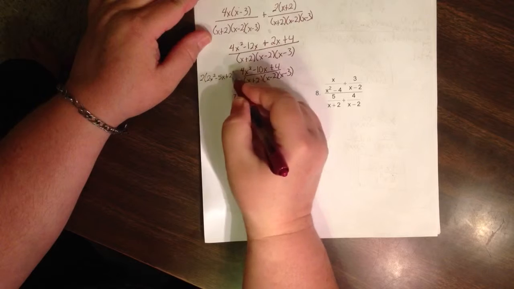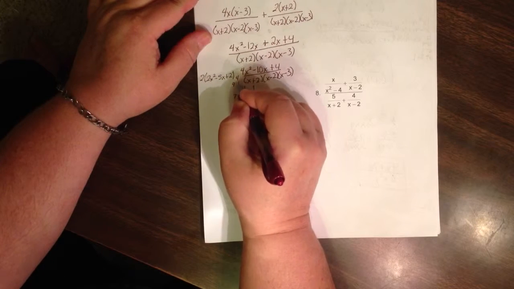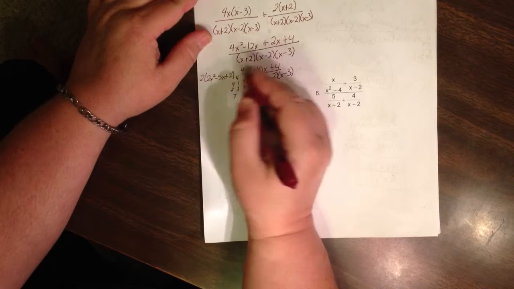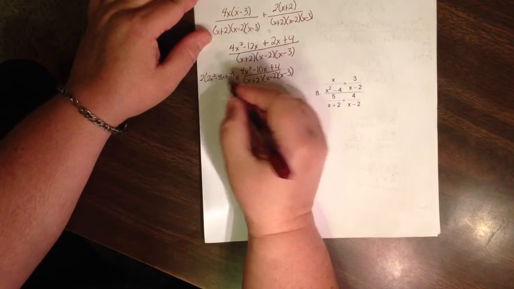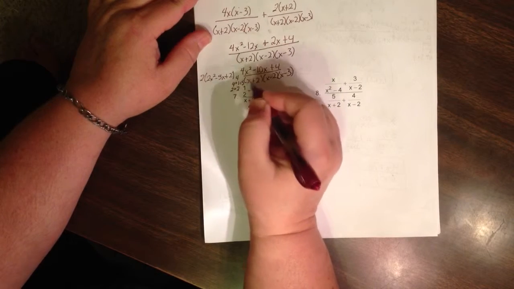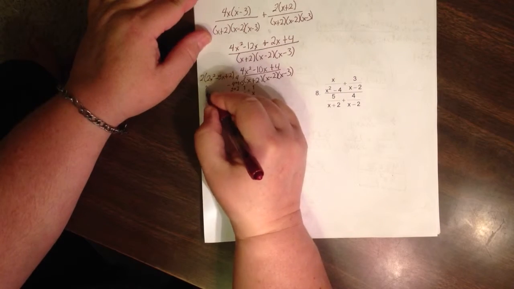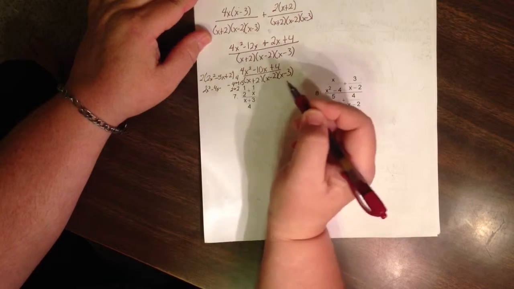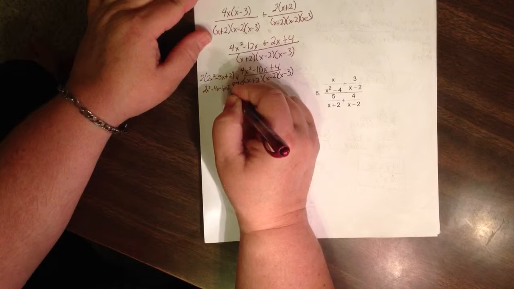So my 2 times 2, it'll be 4, and 4 factors to 4 times 1 and 2 times 2. Because this is positive, I'm going to add, and I'm looking for 5, which I get here, but because that's negative, they need to be negative numbers. So we'll have 2x squared minus 4x minus 1x plus 2.